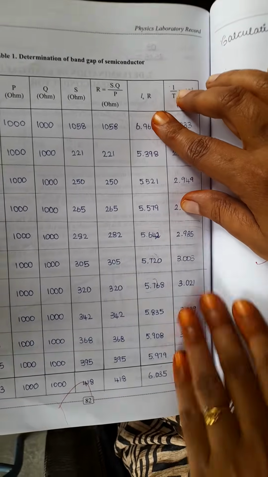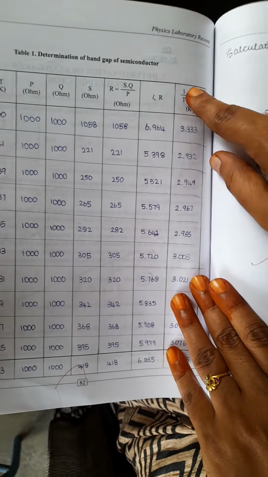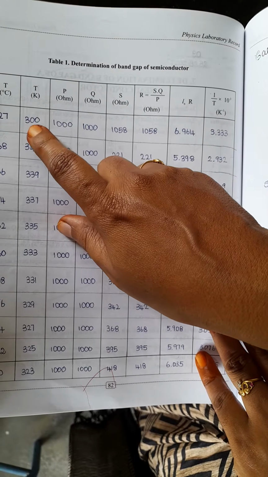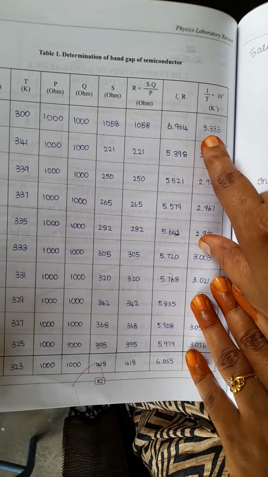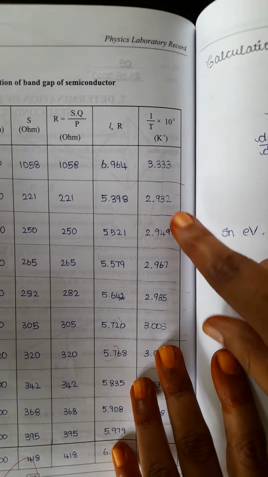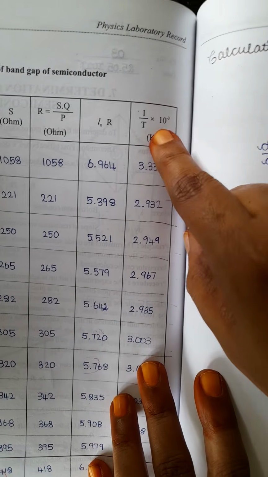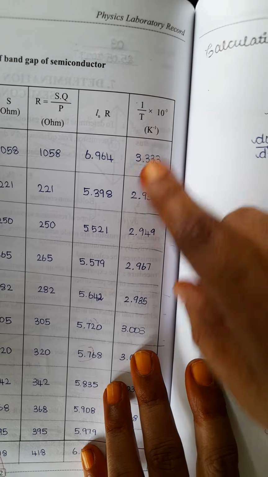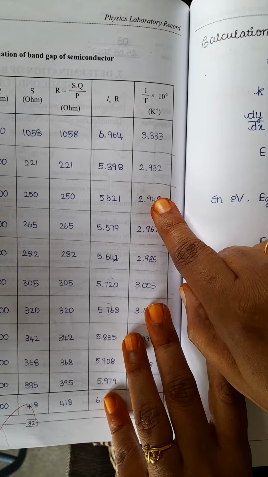And from R we find the ln R value, and 1 by T, that is Kelvin inverse. So for Kelvin temperature we have to take the inverse. 1 by 300 we can calculate, and it will come 3.333. For all the values the power comes 10 to the power minus 3. So we have put it at the top of the column of 1 by T, and then we plot a graph between ln R and 1 by T.